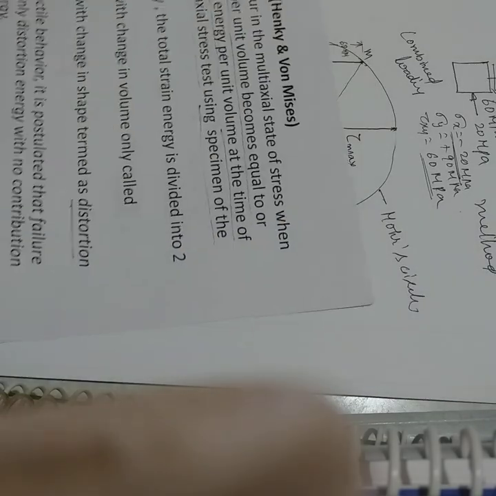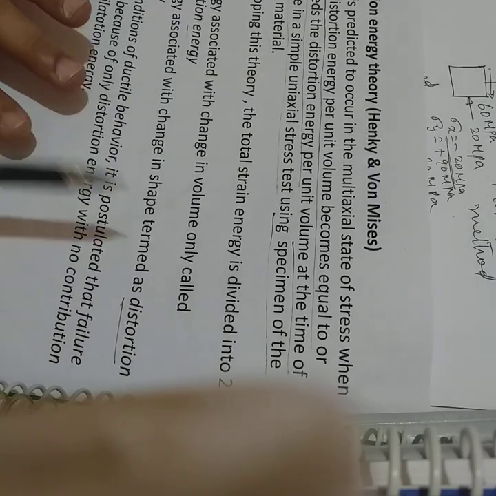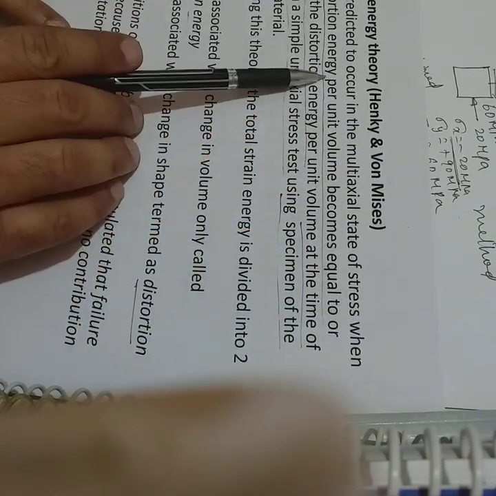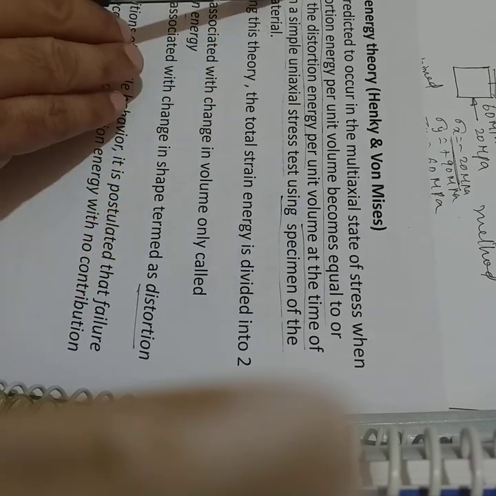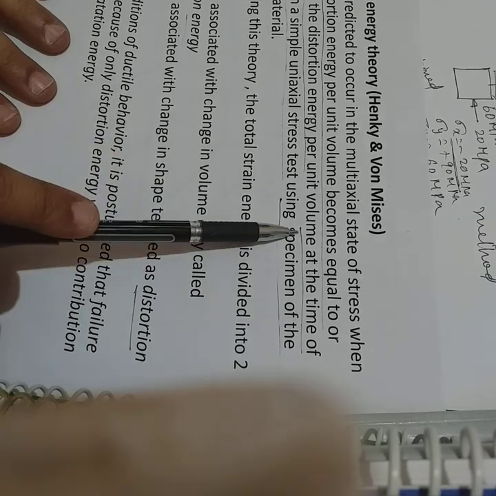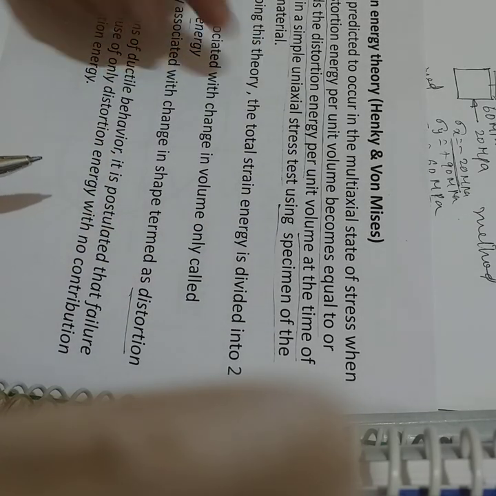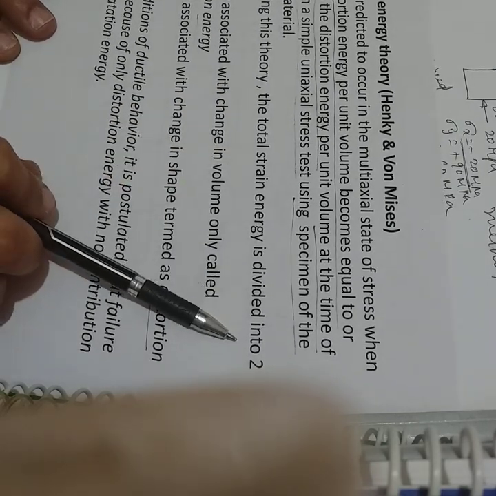And then we will go to distortion energy theory, which is very useful in practice. So according to this, failure is predicted to occur in multi-axial state of stress when distortion energy per unit volume becomes equal to or exceeds distortion energy per unit volume at the time of failure in a simple uniaxial stress test using specimen of the same material. Total strain energy is divided into two parts here.